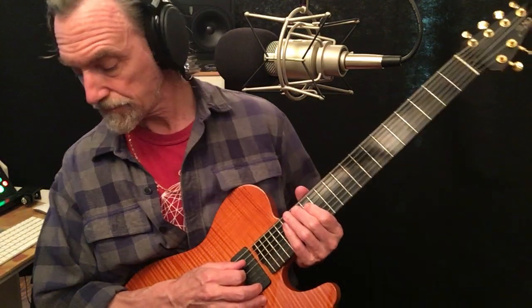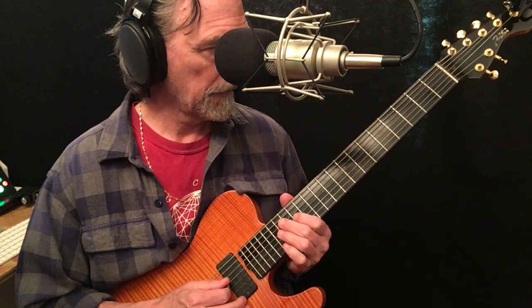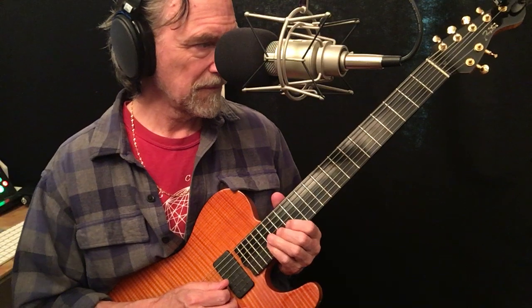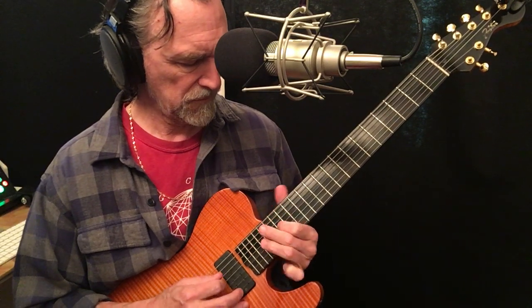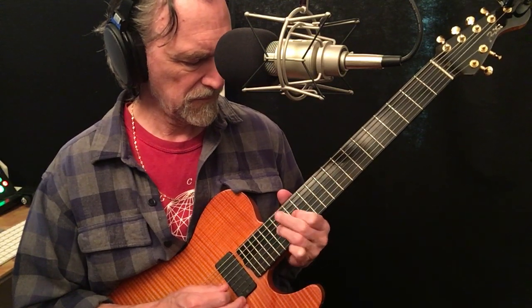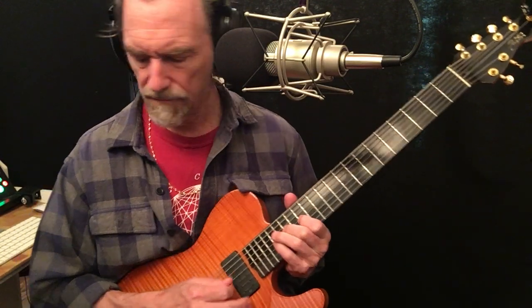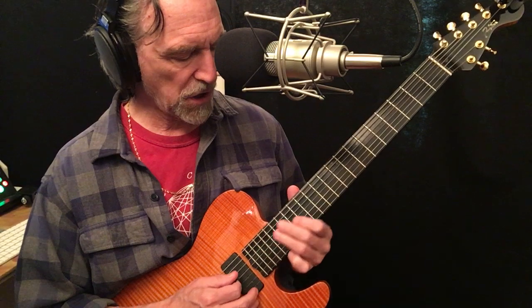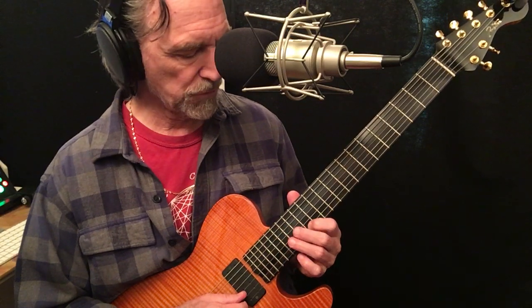Let's guess what that sounds like with the looper. So that was just C sharp minor pentatonic to this F sharp pentatonic, F sharp seventh modal pentatonic.